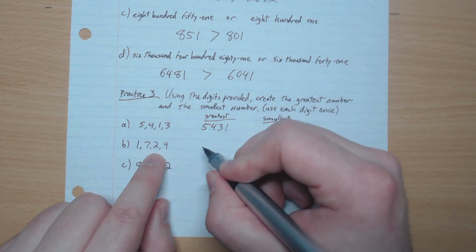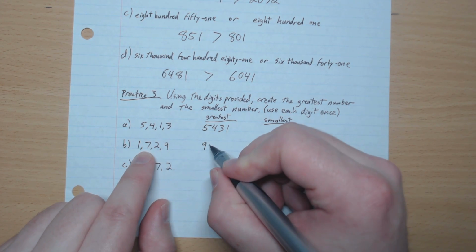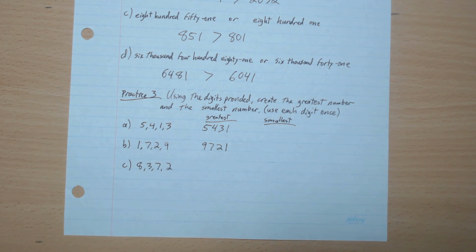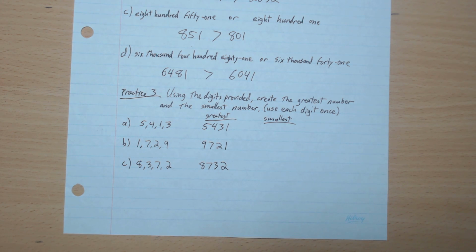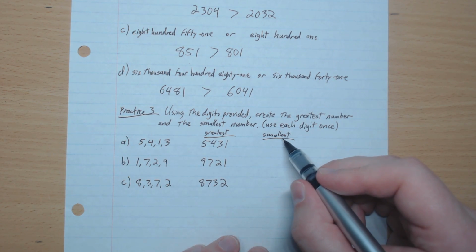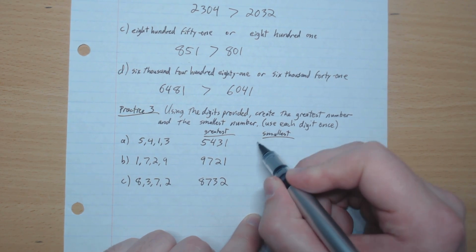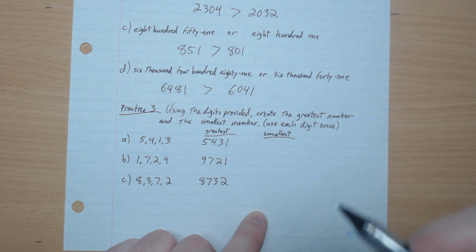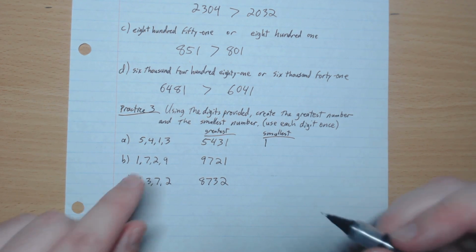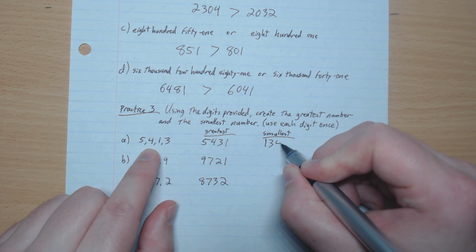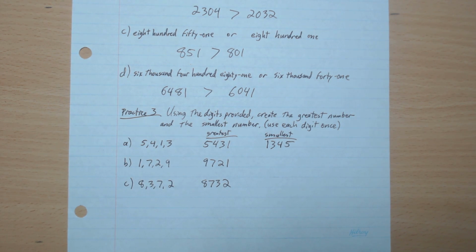So the greatest here, we would start with 9. And then the next greatest, and next greatest, next greatest, like that. And so here would be 8, 7, 3, 2. So we're looking for the smallest now. So for the smallest, we want the biggest digit to be the smallest possible. So we start with 1. And then we still want the least possible. So then 3, and then 4, and then 5, like that.